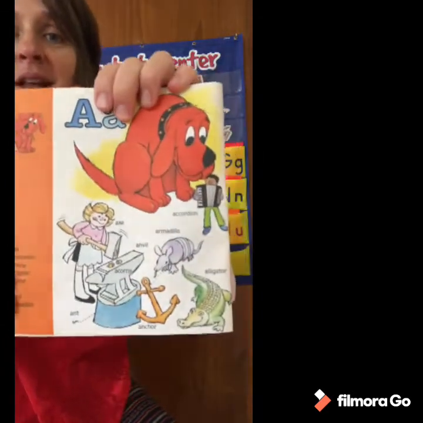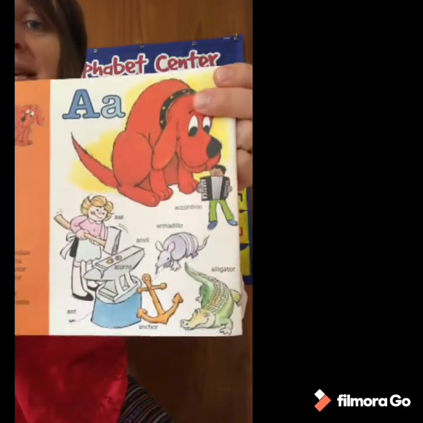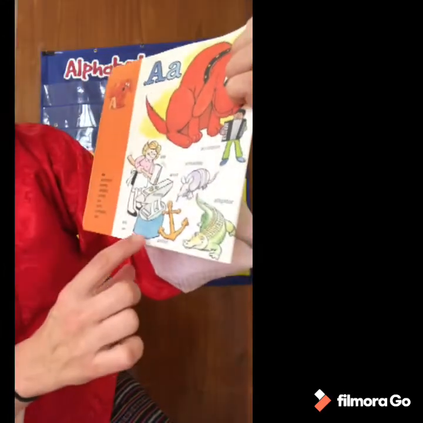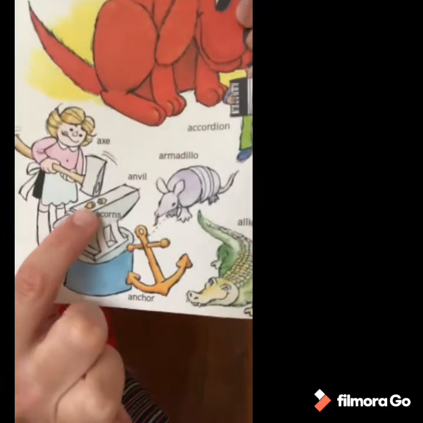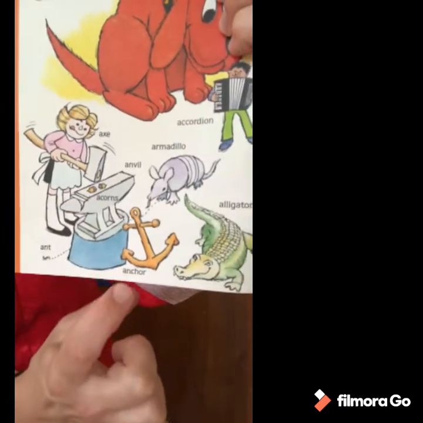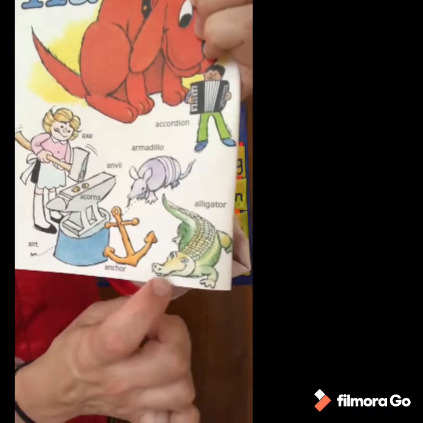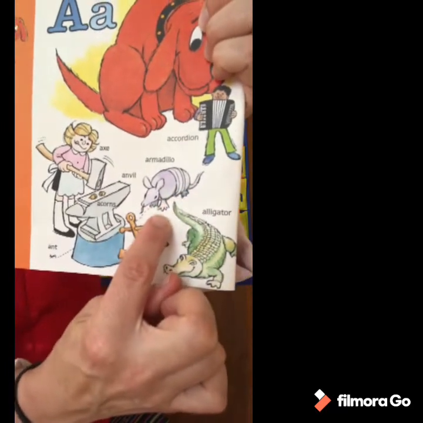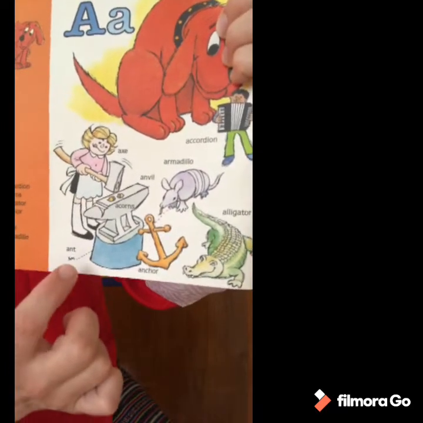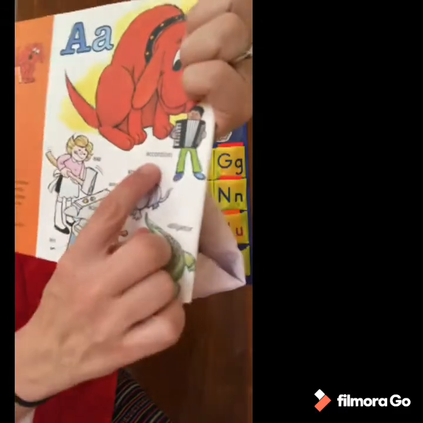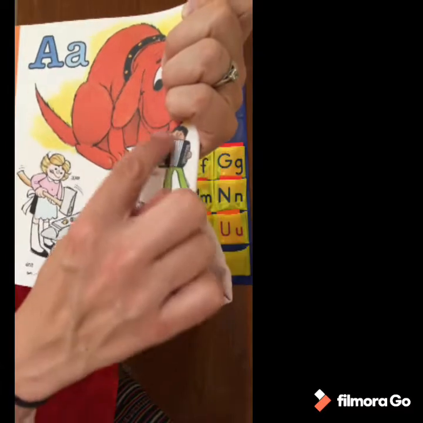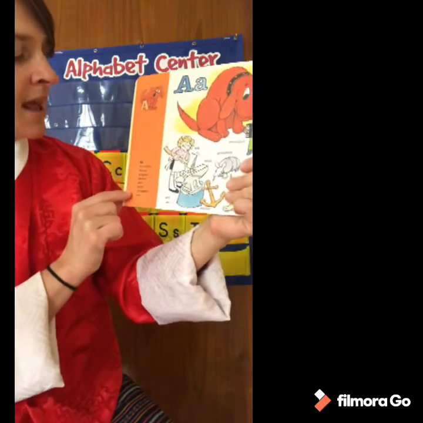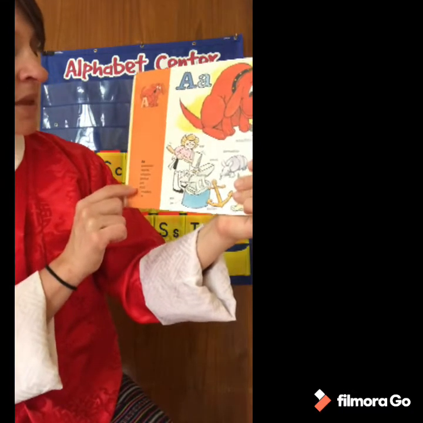So let's look in this picture and see things that start with A. What do you see? This is an axe. She's holding an axe. These are right there, really small, are acorns, an anchor, an alligator. This is an armadillo, an ant, and an accordion. This instrument is called an accordion. So here are words that start with A. Accordion, acorns, alligator. Very good.